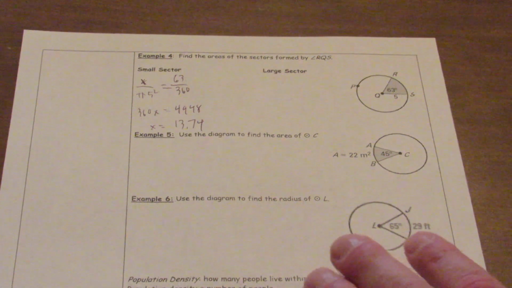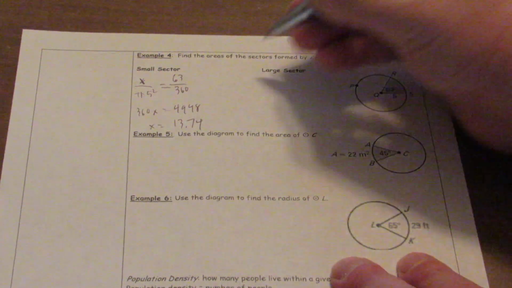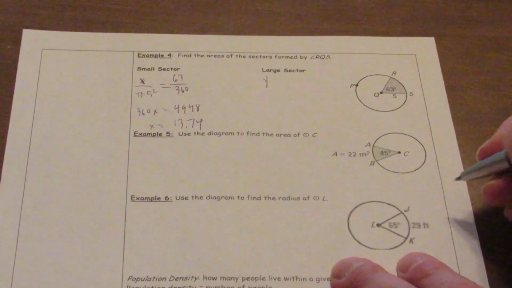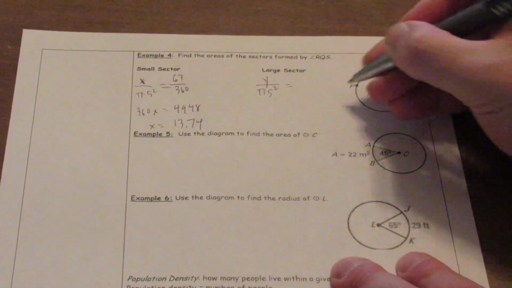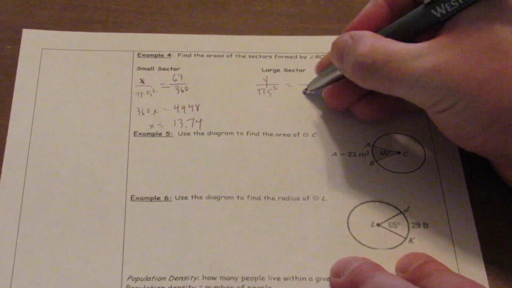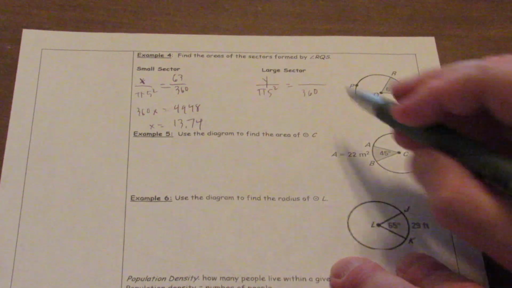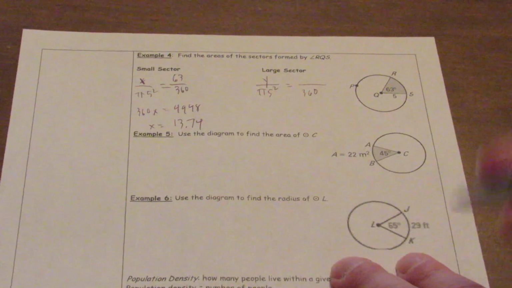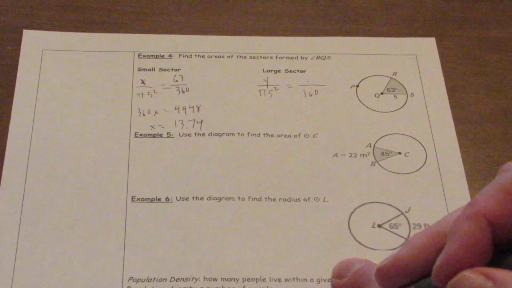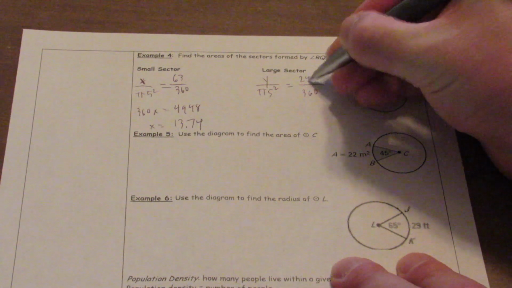Then we're looking at the large sector. All right, so I want to call that y. My area is still pi 5 squared. My total circle is still 360. But now my degrees here isn't just 63, it's everything over here, which is 360 minus 63, which is 247.